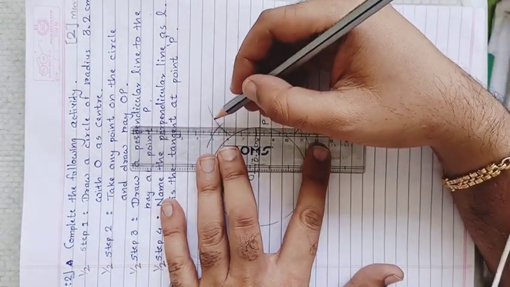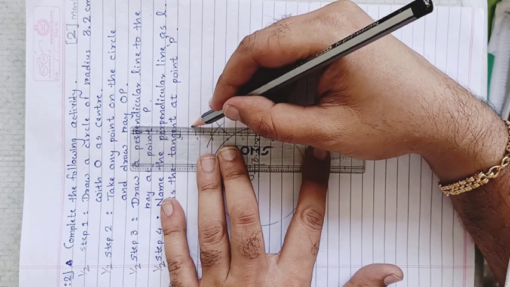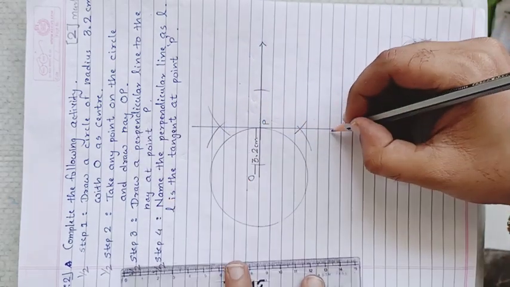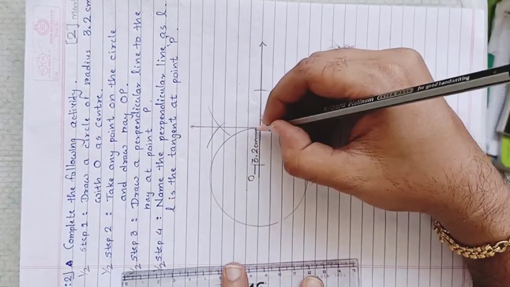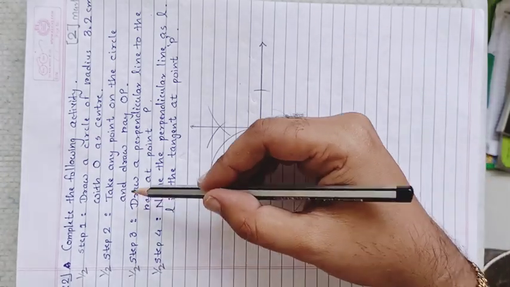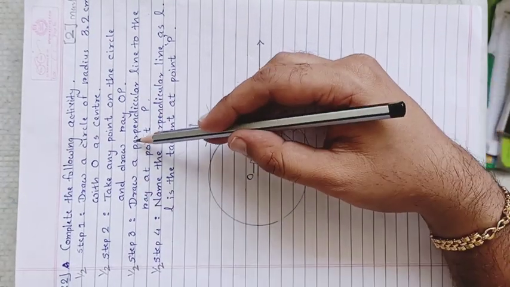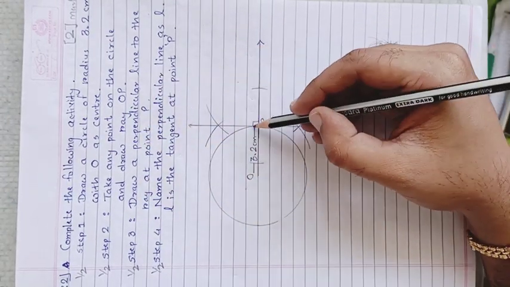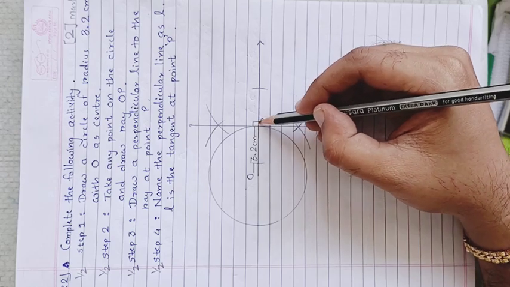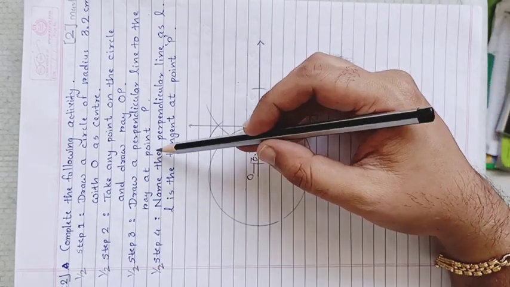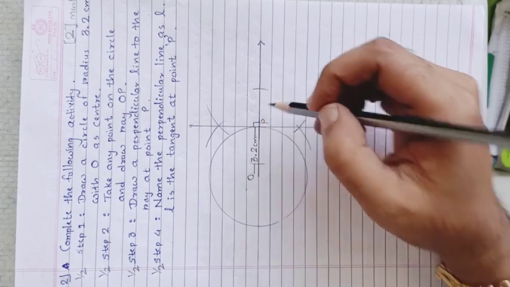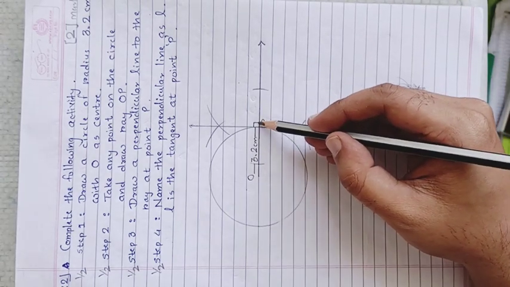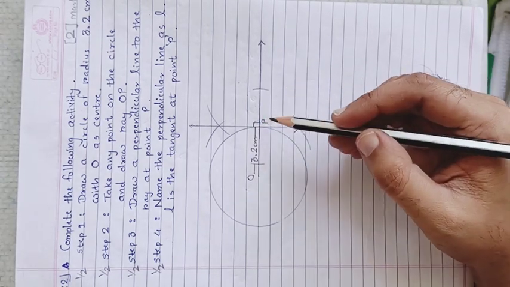Here we have drawn a perpendicular. When they say draw a perpendicular, it means there should be a marking of the perpendicular at ray P. If you have done this much with this marking, then you will get one more half mark.